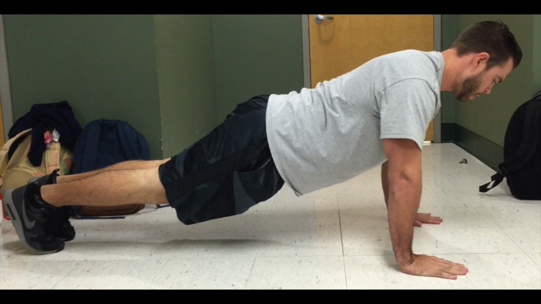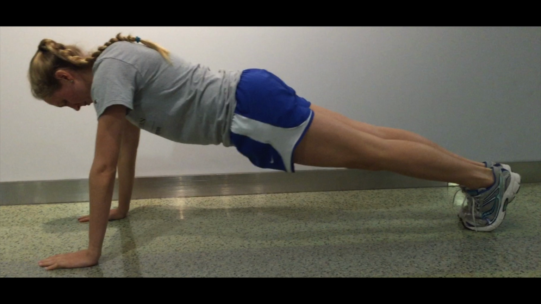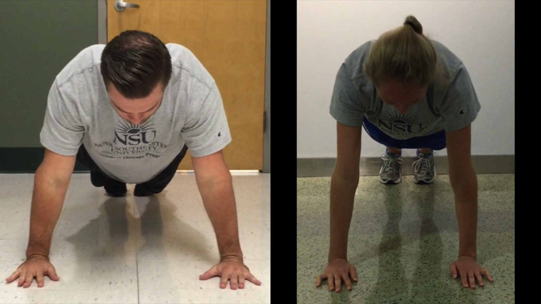The purpose of this video is to examine push-ups done in the sagittal and transverse planes between the most built male and the least built female in our group. Deviations in each subject from the correct push-up form will also be noted.